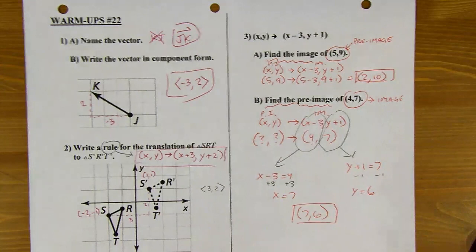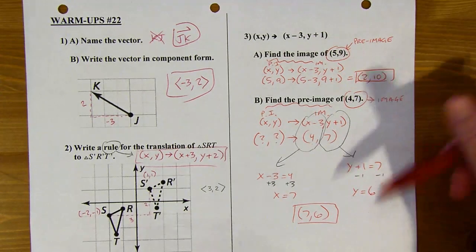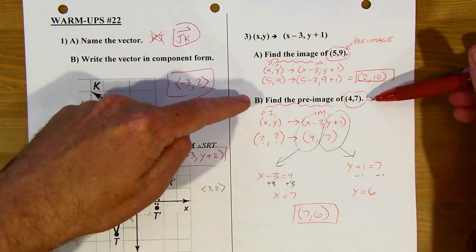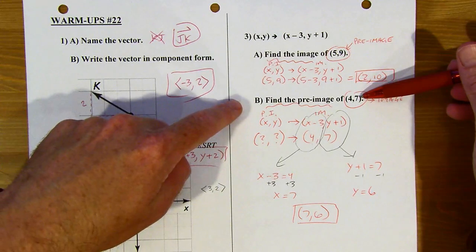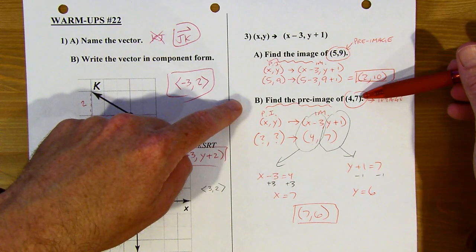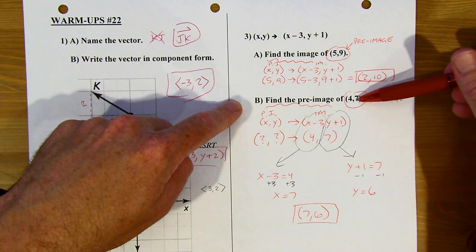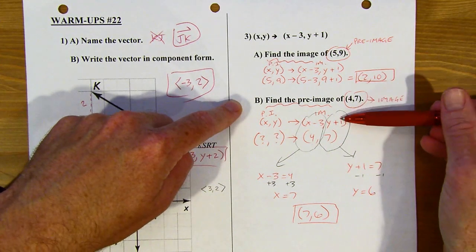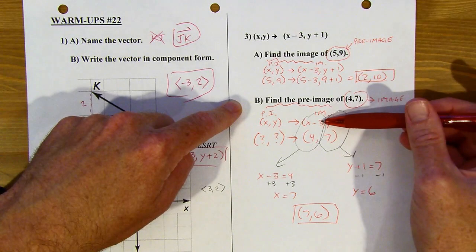Now there's another way to do this which is a little bit quicker, but I find people have trouble remembering when to do this, okay? And I'm trying to show you why this happens too. So let's go back to this problem. When I realize that this is the image, this is the final one, I can just use the rule backwards. So instead of adding 1 to the y, I'm going to subtract 1 because I'm moving back through this rule. So 7 minus 1 would give me 6, right? And then 4 plus 3 is going to give me 7.